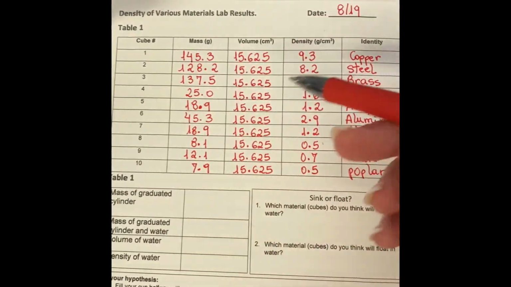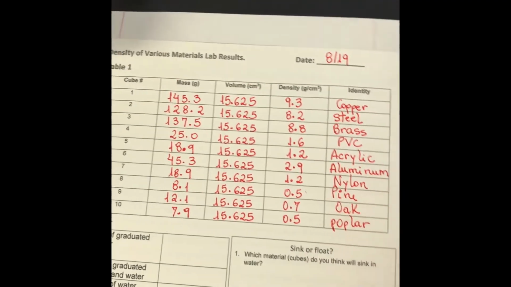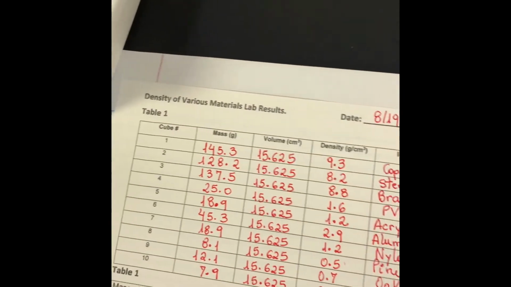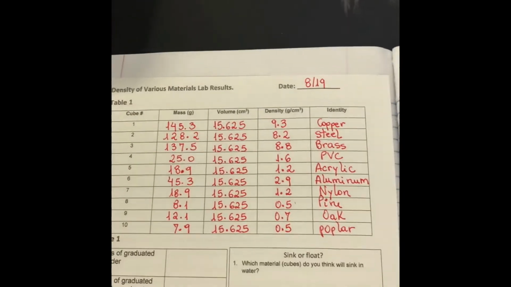So now I have completed my table. Some I could identify really well, some maybe because we are kind of familiar with them, and we did a process of elimination, but it's complete, table 1.